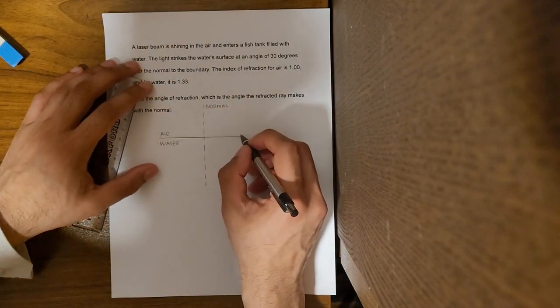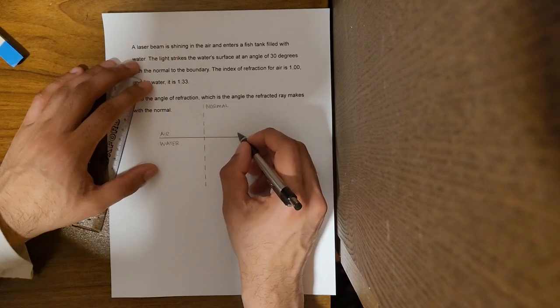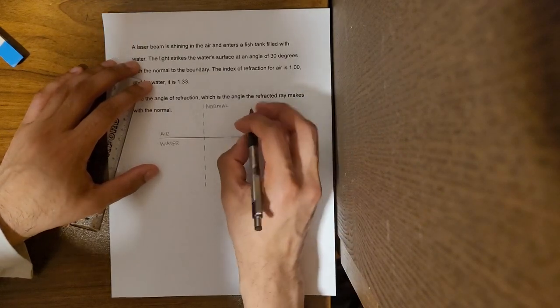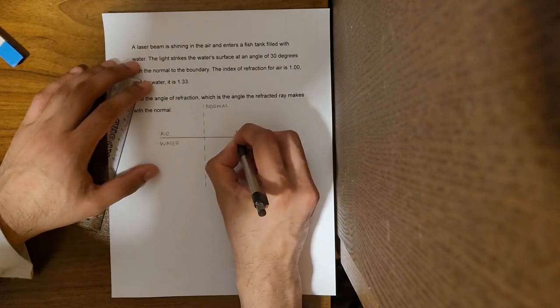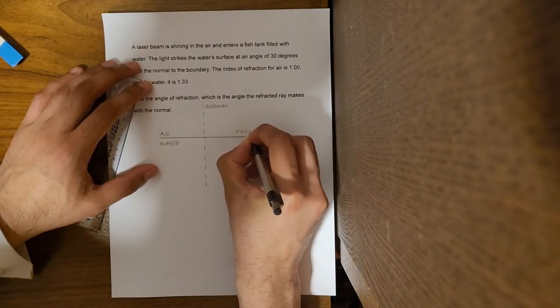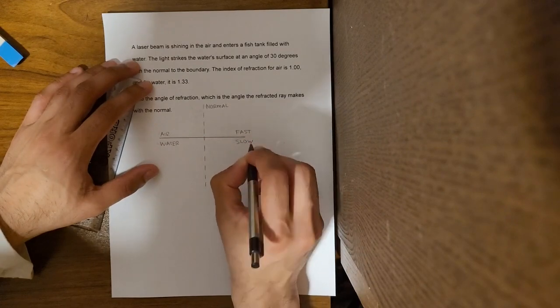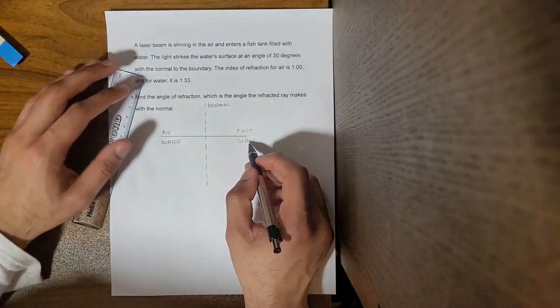Let's also label which medium is faster and which one is slower. Well, light travels faster in air, so I'm going to label this fast. I'm going to label this slow. Relatively speaking, light travels slower in water.